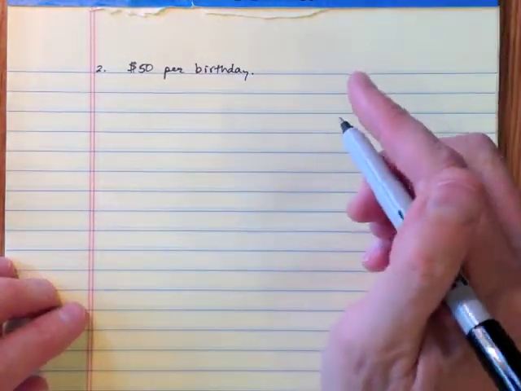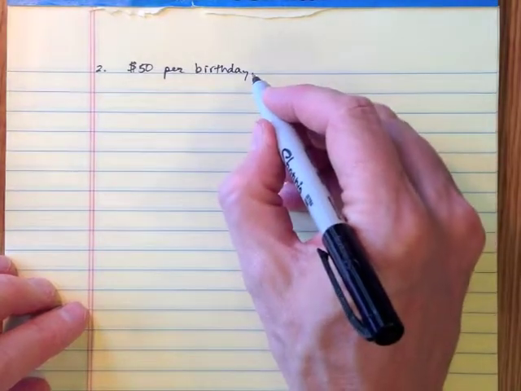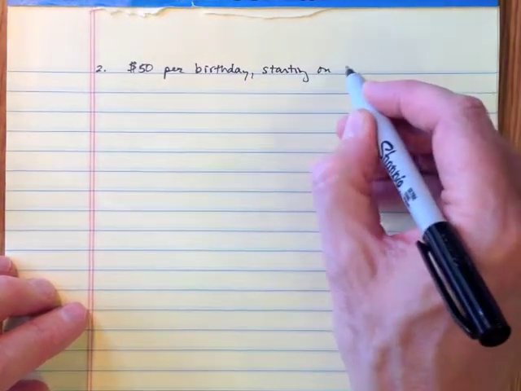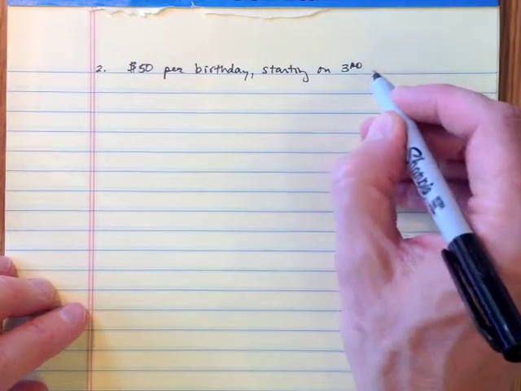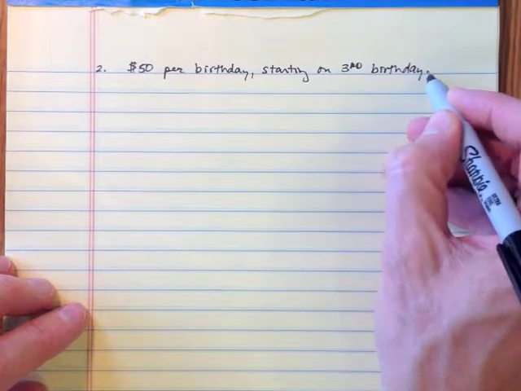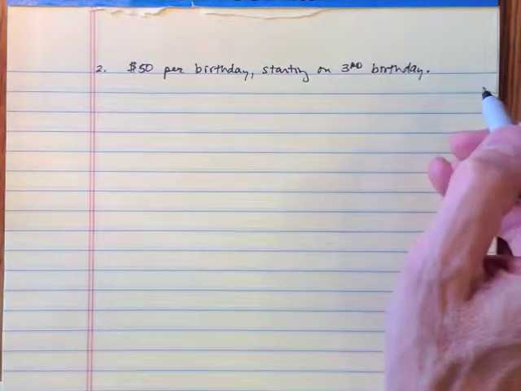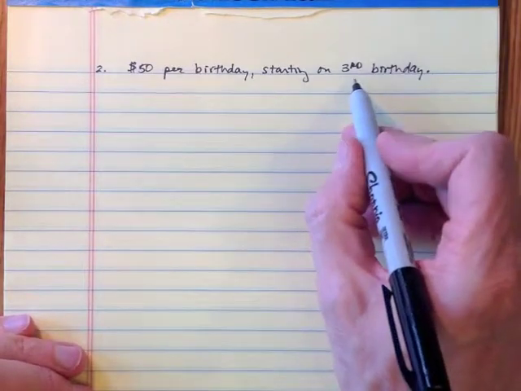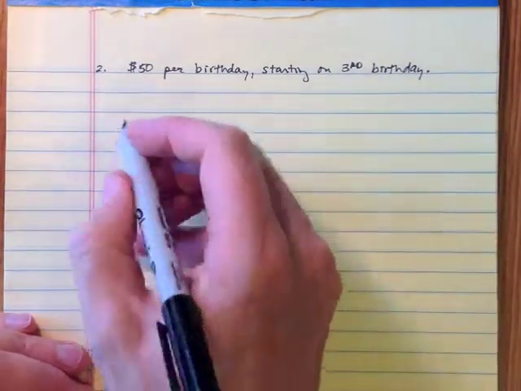I never take any out. And let's say she started on my 3rd birthday. On my 2nd and 1st birthdays, I'm sure she got me something very nice. I forgot what it was. But she decided nothing was better than cash, so she started giving me birthday money on my 3rd birthday, and she's been doing it ever since.